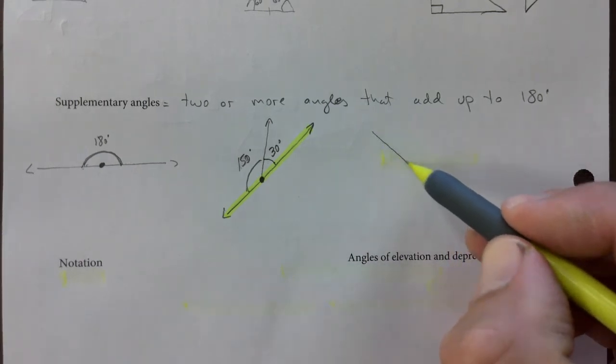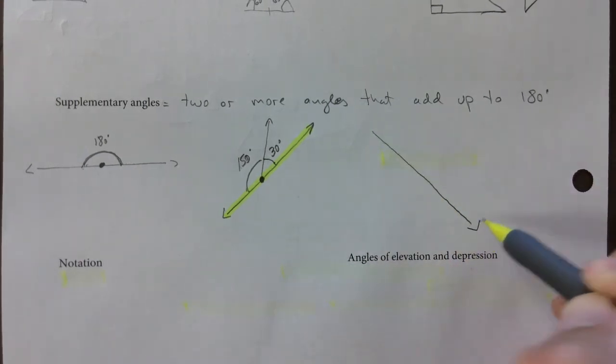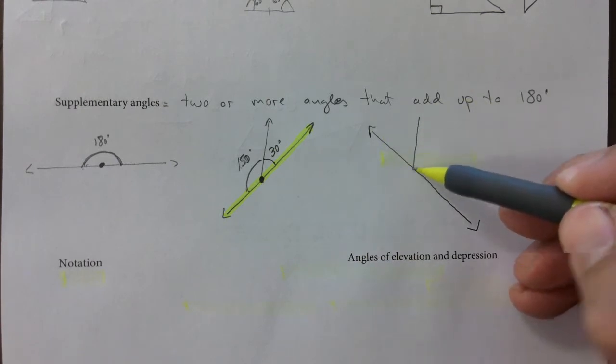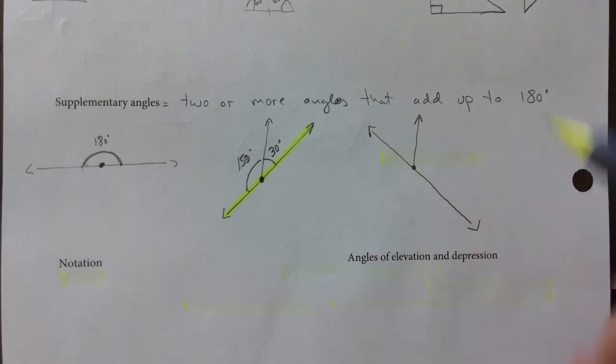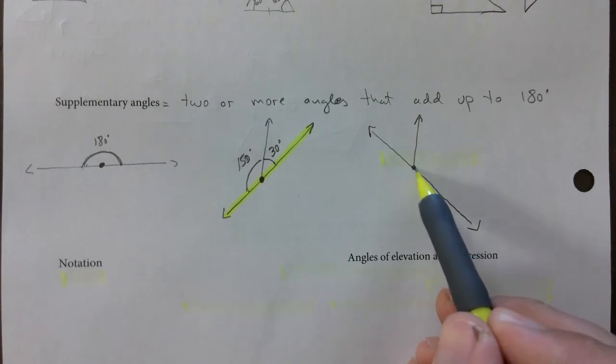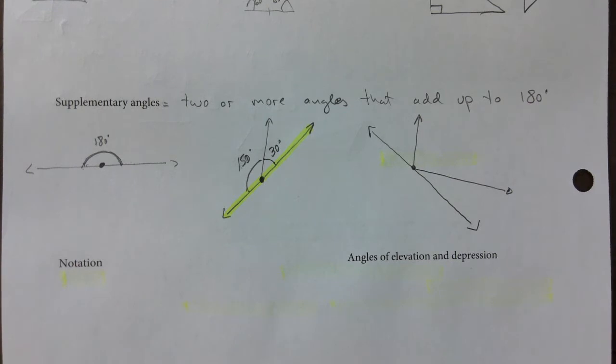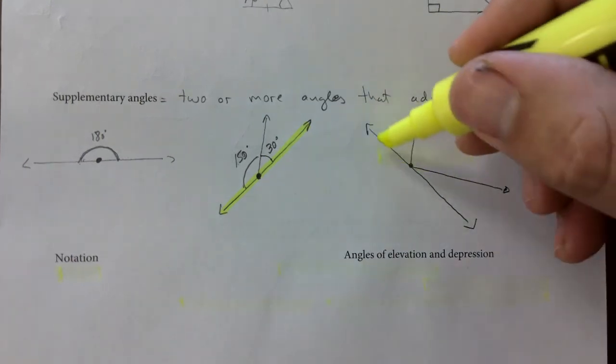Let's do a slightly more complicated one. I have one going in there and one going like this, where our focus is going to be on this straight line here.